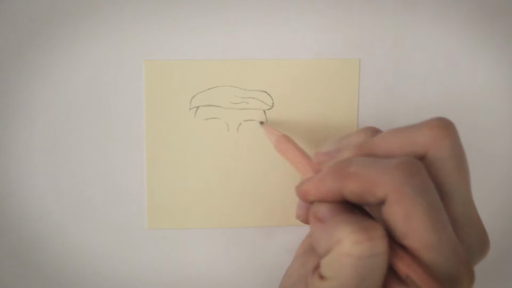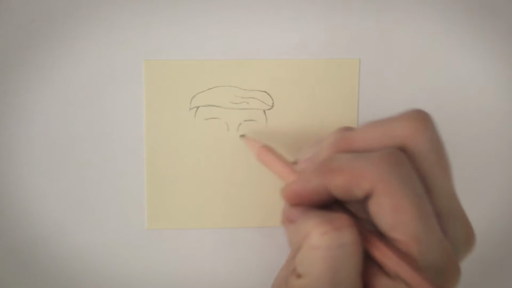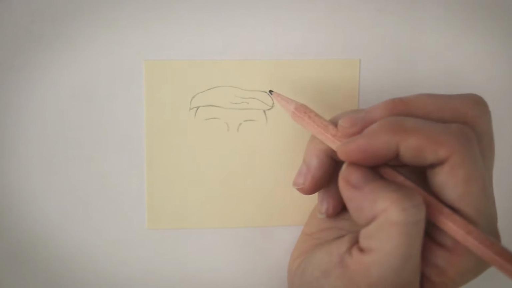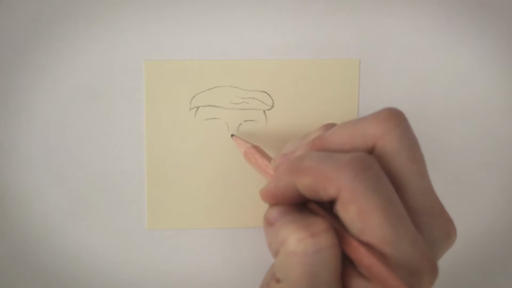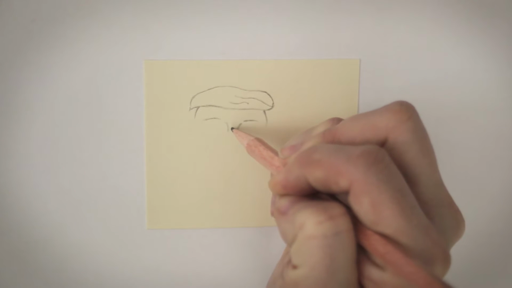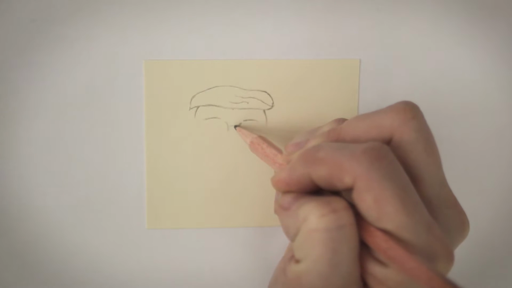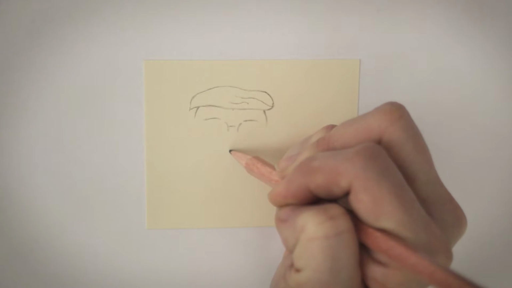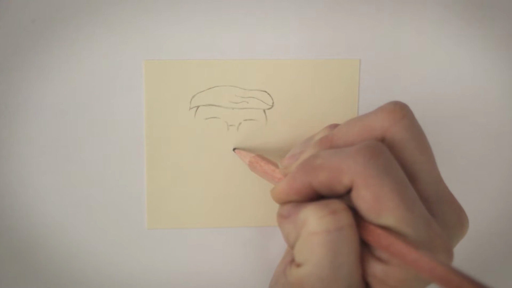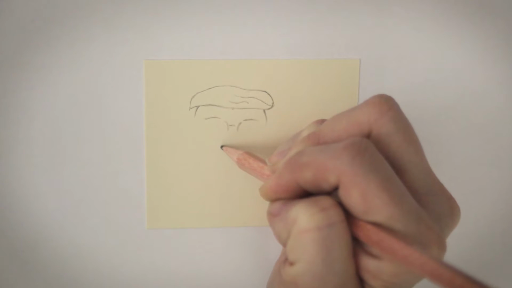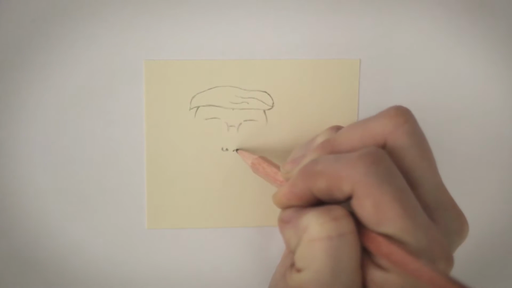Just make little marks to start. You don't have to draw the whole thing all at once, like real fast. In order to get somebody to look like someone, you have to look at the spacing. It's the most important thing. So from the top of his forehead down to here, he has like a little crease. And then from here to here, I see he has little nose holes. So I'll just mark those in. And his nostrils are small. I'm just going to put little nostrils in there.